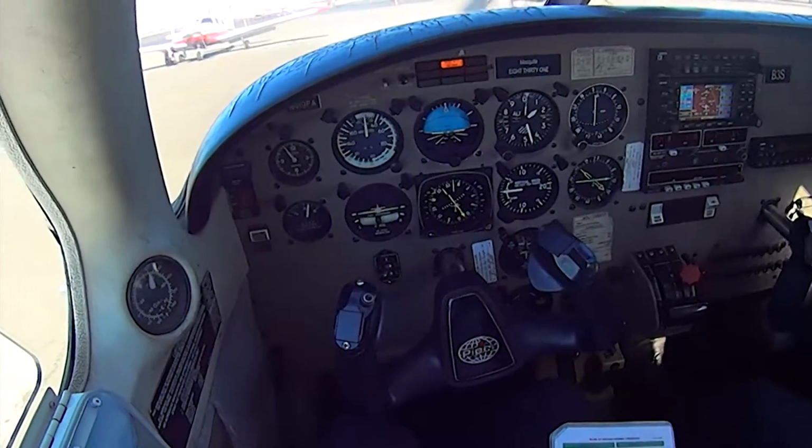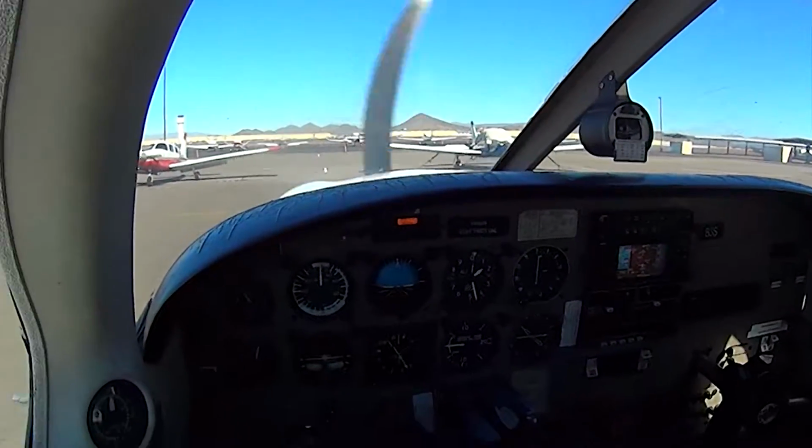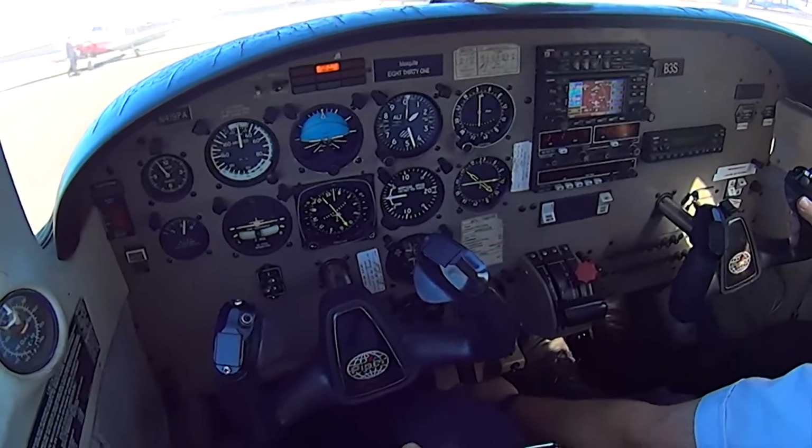Okay, checklist and this ground check. So ground check is going to be done over by the runway. Okay, so we're done now. So I'll do and demonstrate what we do. So we simply release the parking brake.